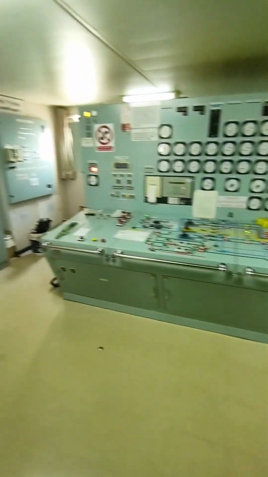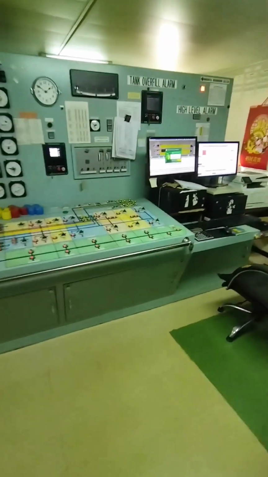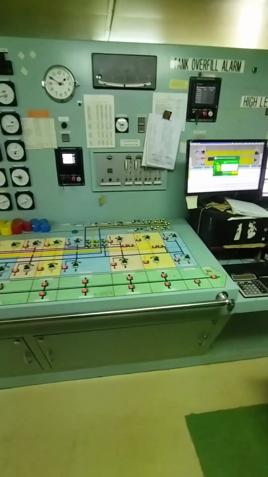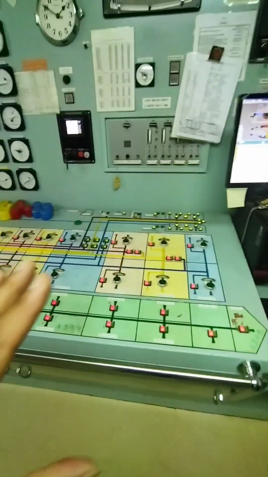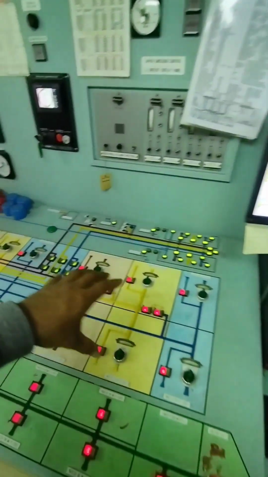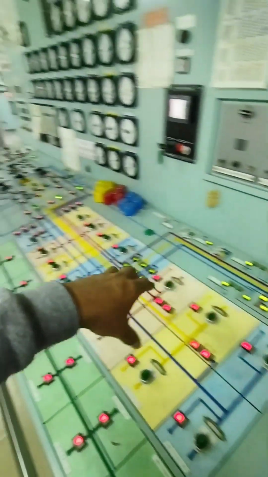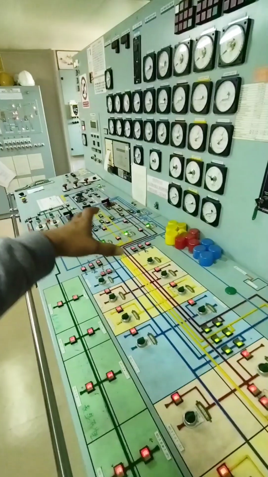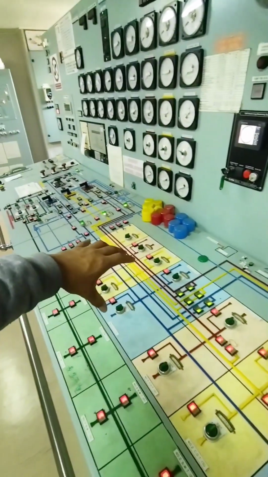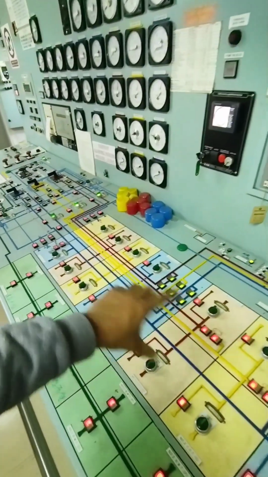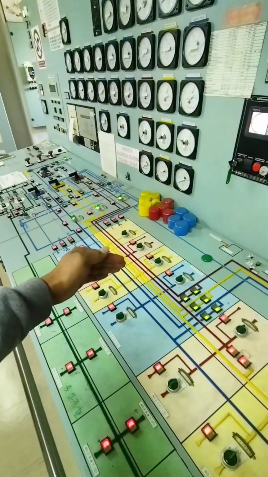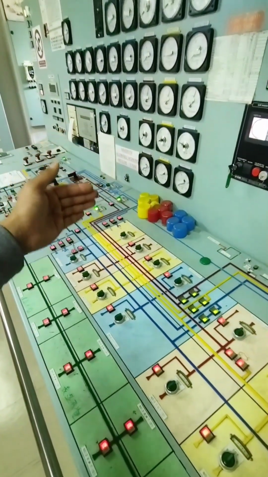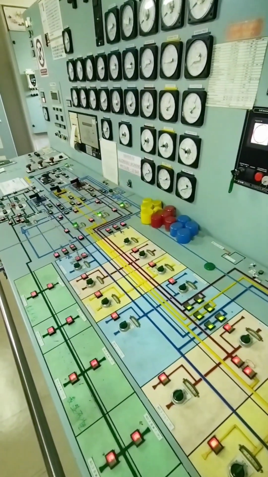Guys, this is my CCR of my Suez Max tanker ship. Today I will discuss the cargo tank lineup system and manifold lineup system, and a little bit about the pump room lineup system, only for loading and discharging of cargo. Remember, only for loading and discharging. Ejector system and stripping pump I'll cover in the next videos. Okay guys, let's watch the video.